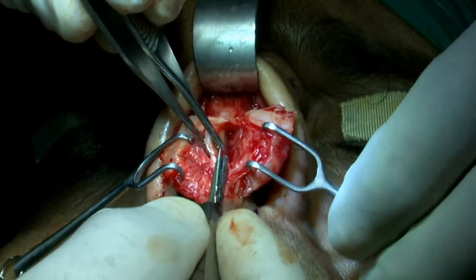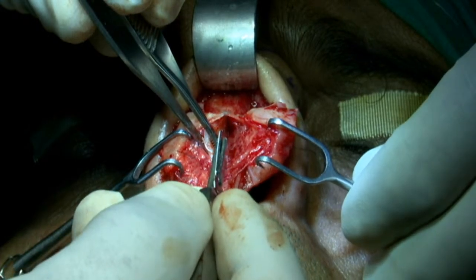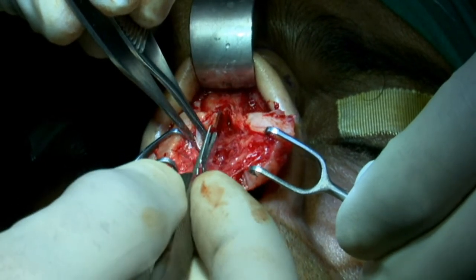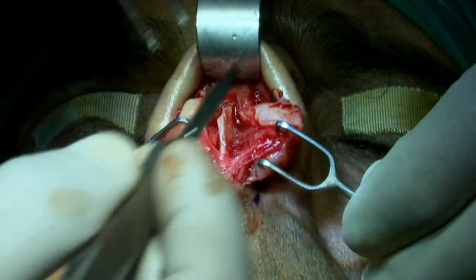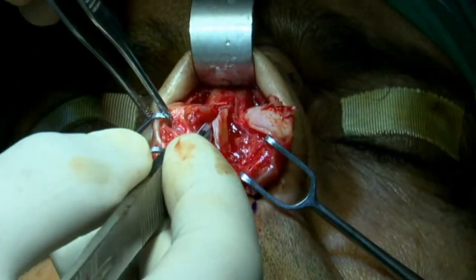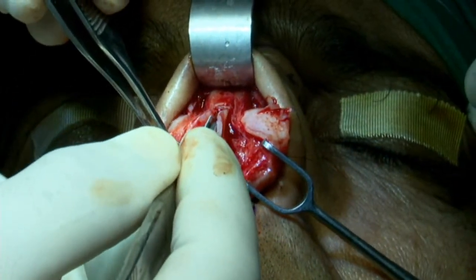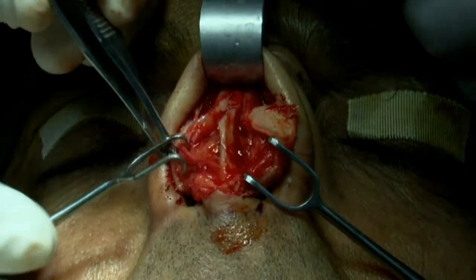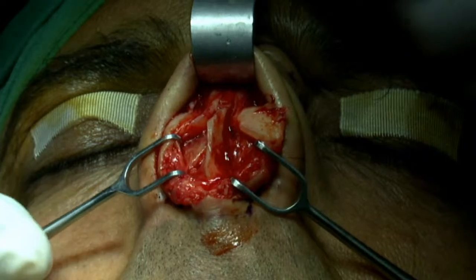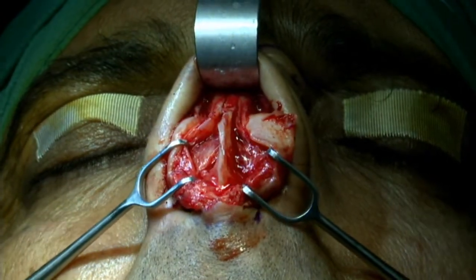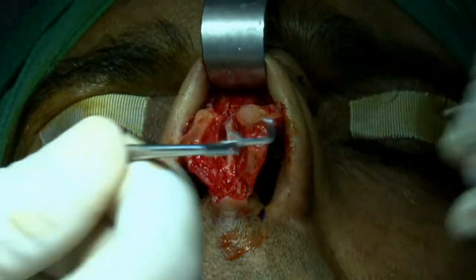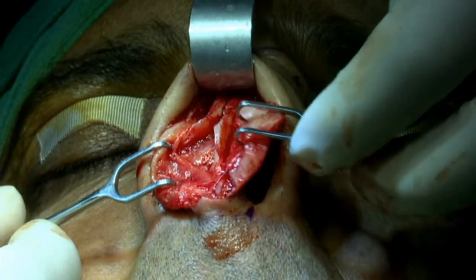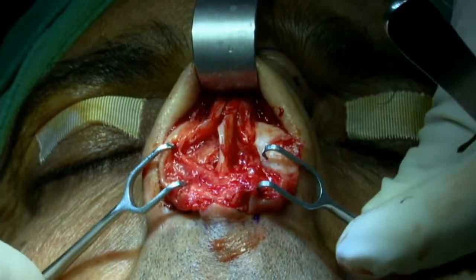So just separate this on this side. Yes, now we have more exposure. Lateral crural retractor. These are the self-retaining lateral crural retractors. So now everything is in front of you.